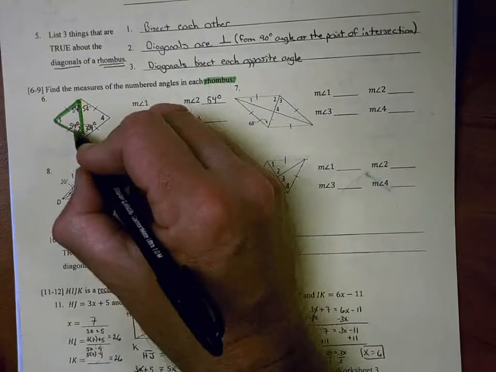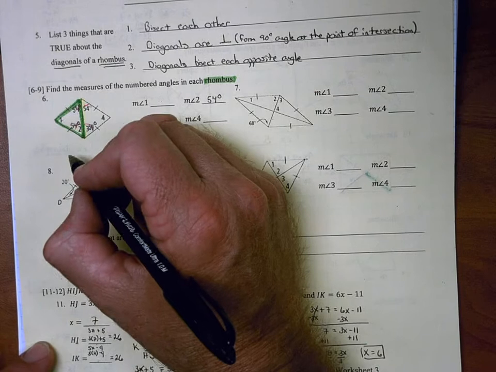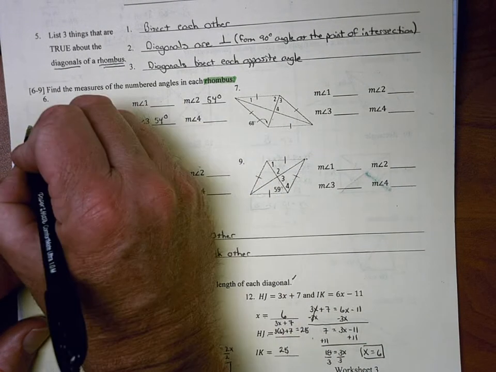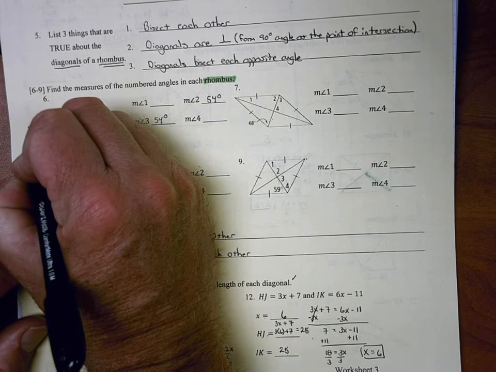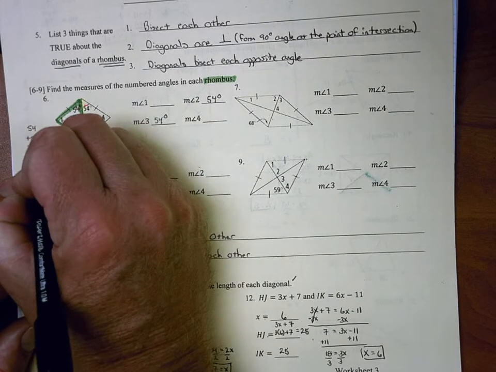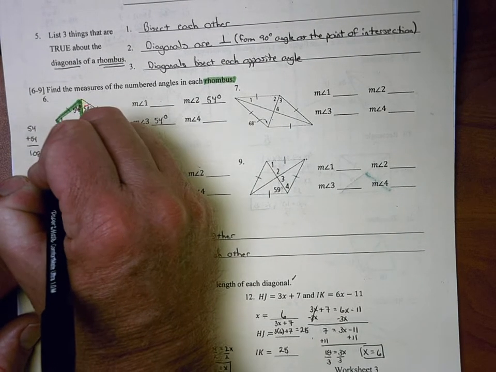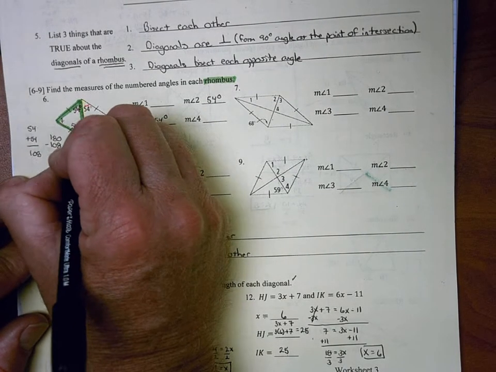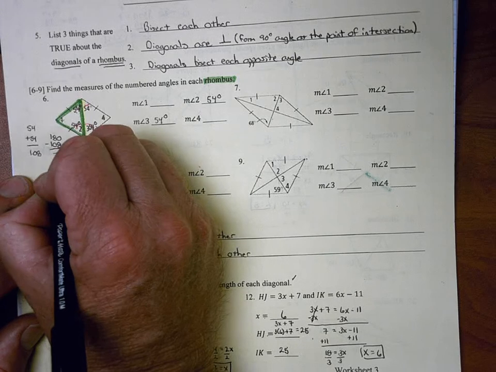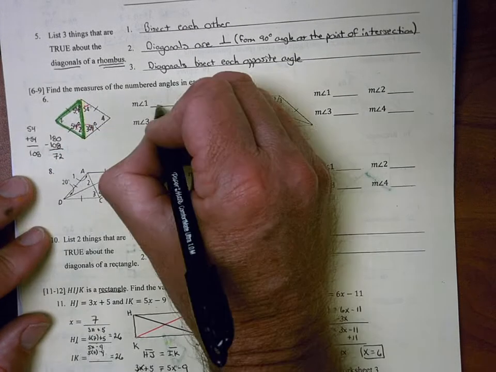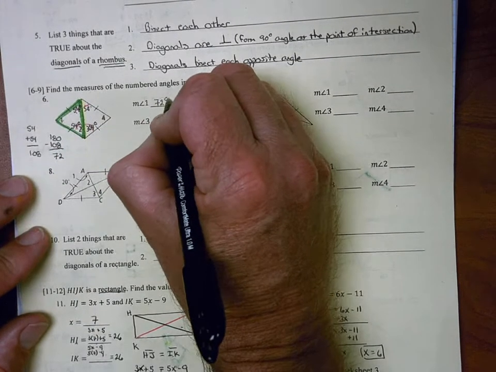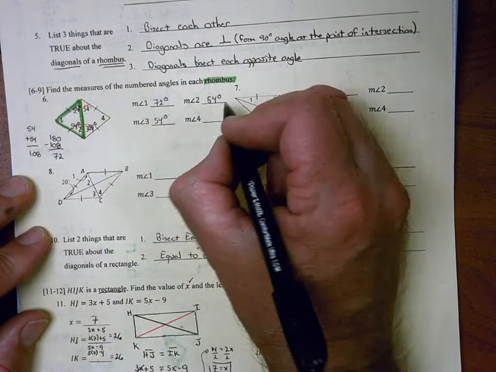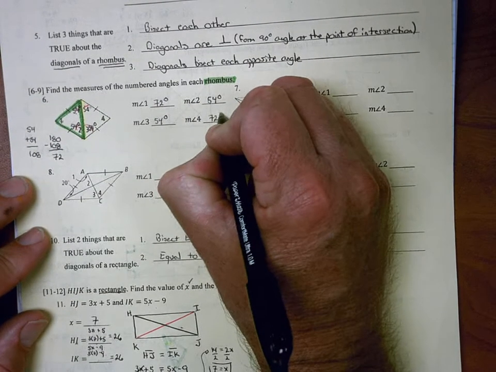Okay, we know that the 3 interior angles add up to 180 in a triangle. So to find angle 1, I would add up 54 and 54, that's 108. And then I would subtract 108 from 180. Why 180? Because the 3 angles in a triangle add up to 180. That is 72. So angle 1 is going to be 72, and since angle 4 is opposite of angle 1, angle 4 is going to be 72 degrees as well.